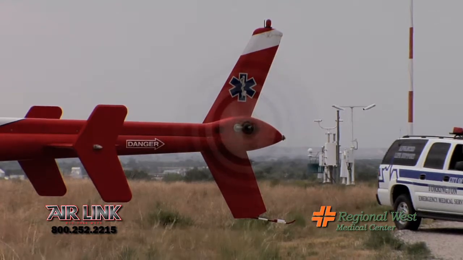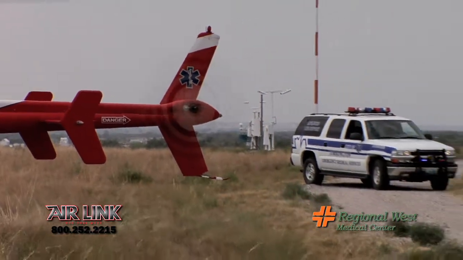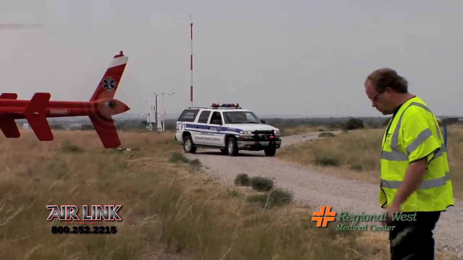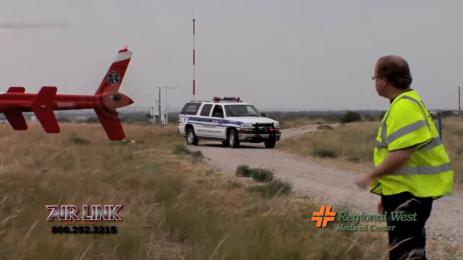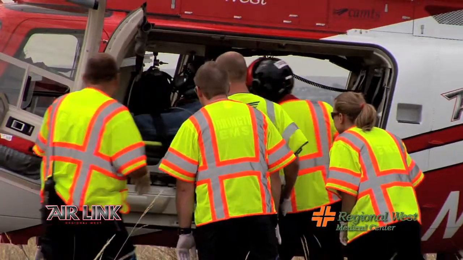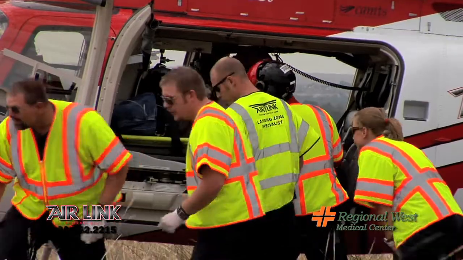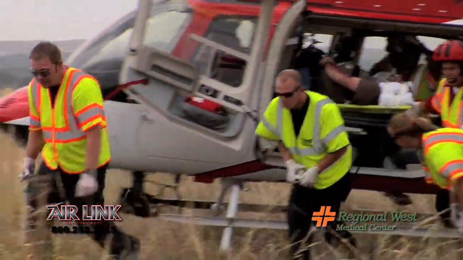If there is adequate personnel, place one person at the 10 o'clock position so that they can guard the tail rotor and be in view of the pilot. Once the patient has been loaded, proceed out from under the rotor disc the same way that you entered.